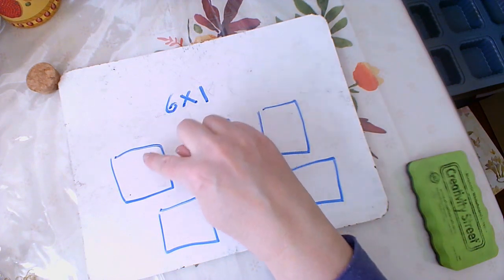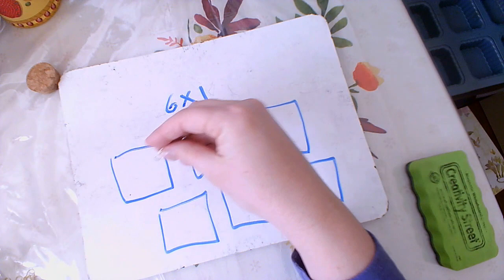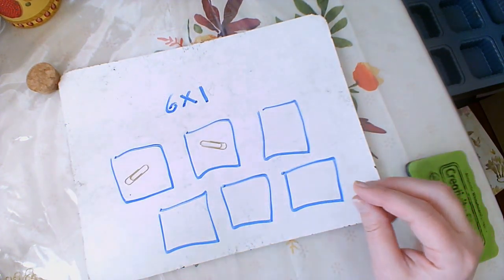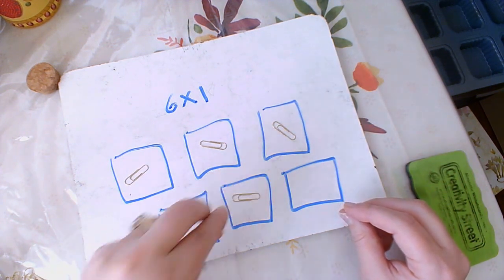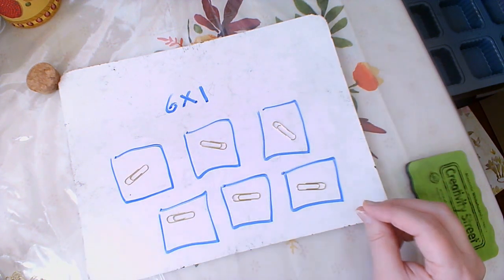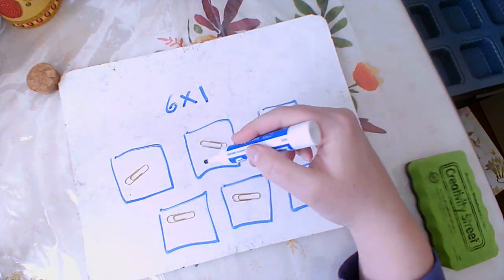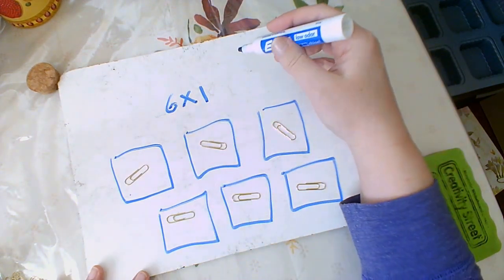Okay, so this one tells me how many groups, and this one tells me how many in each group. So I'm going to just put 1 in each group. There we go. Now, if I needed to turn this into addition, I'm really adding 1 plus 1 plus 1, 6 times.